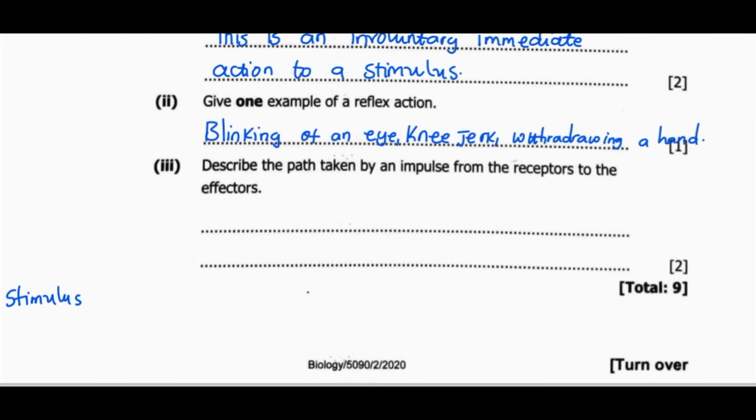So let's say you accidentally touch something that is hot, so say a hot object. This hot object will be considered as a stimulus because it is going to cause you to respond. Then after the stimulus, we need to have the receptor organs. These are the organs that we consider to be the 5 senses.